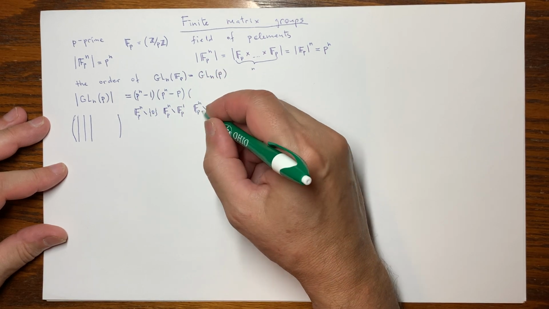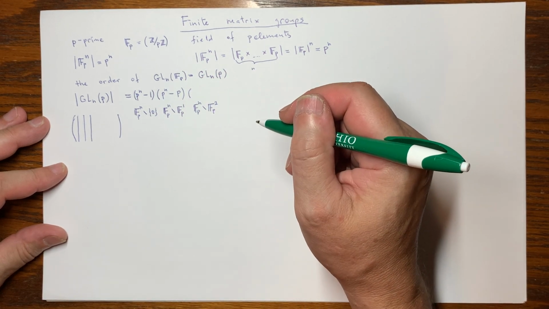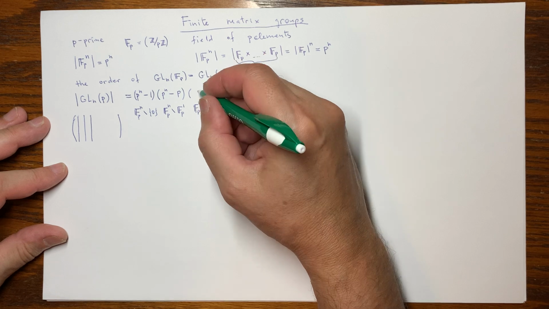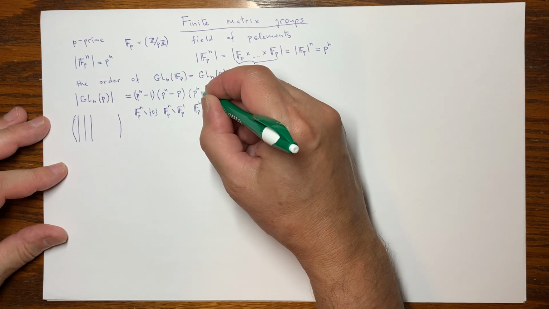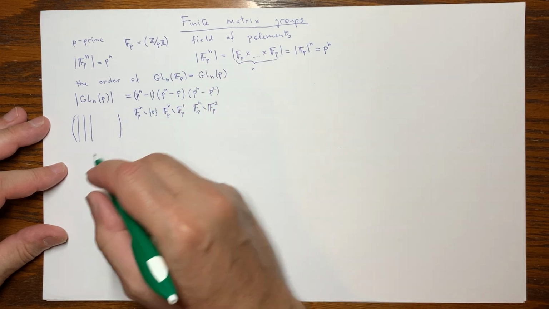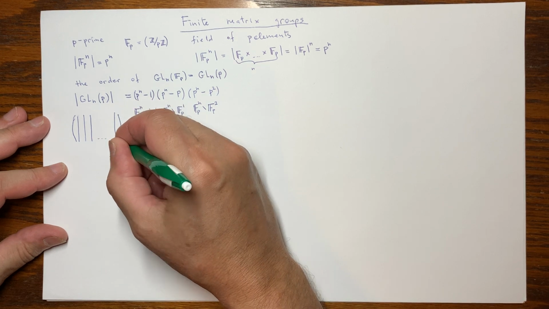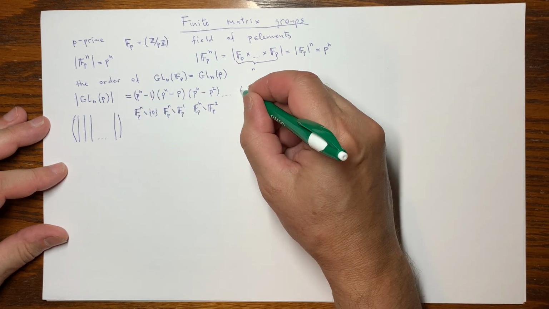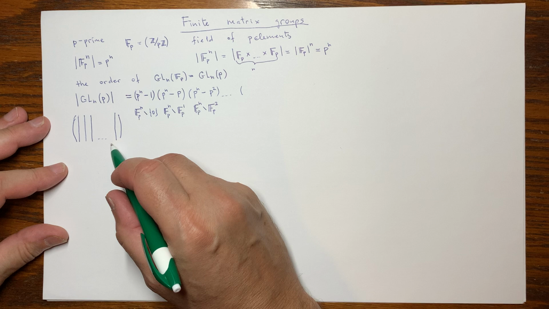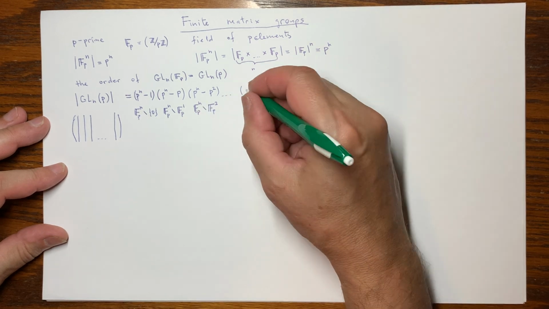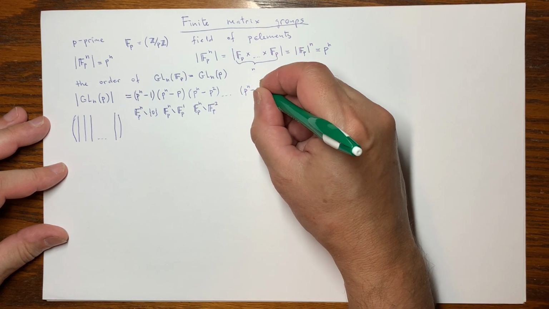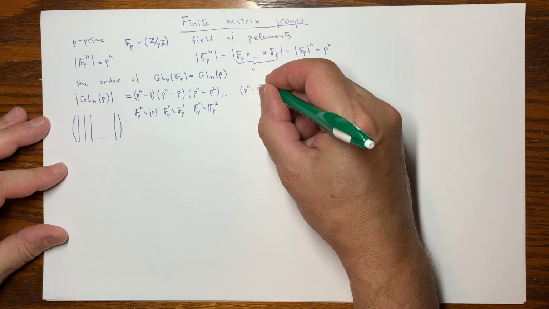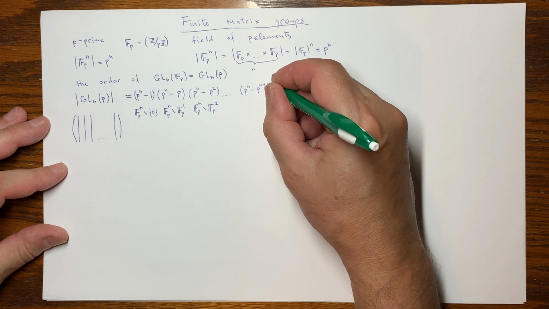Counting elements in the complement of the plane gives p^n minus p^2. And that will continue till the very last vector, which must be linearly independent with all previously chosen, so the number of linear combinations of the previously chosen will be this power.